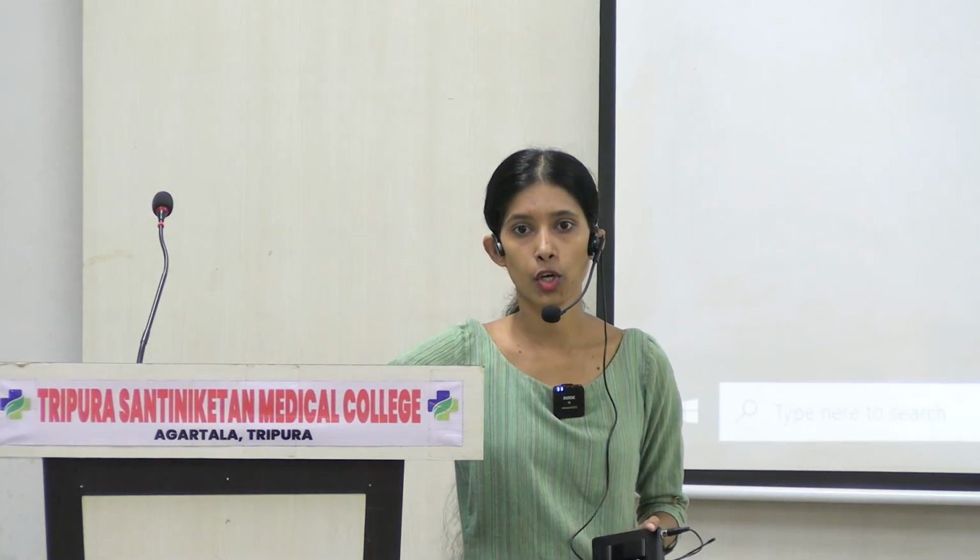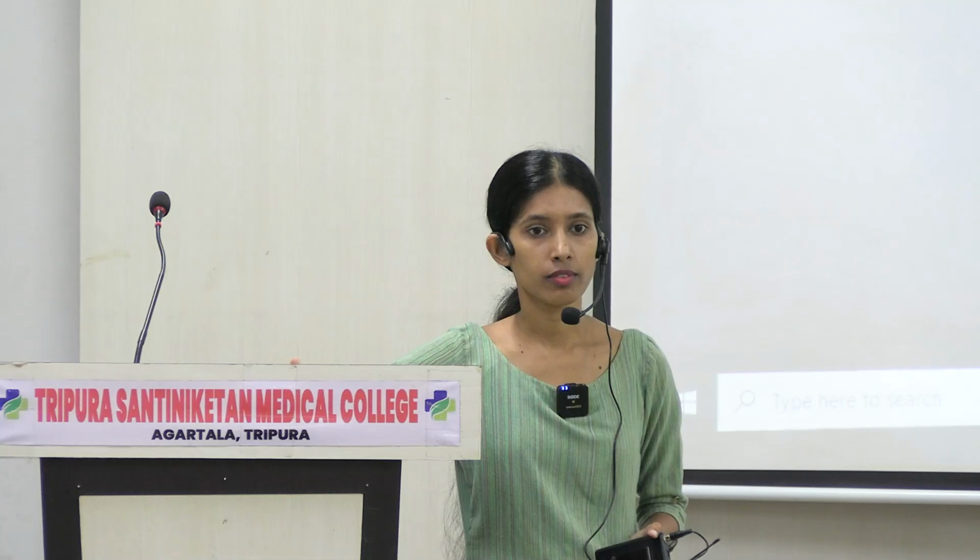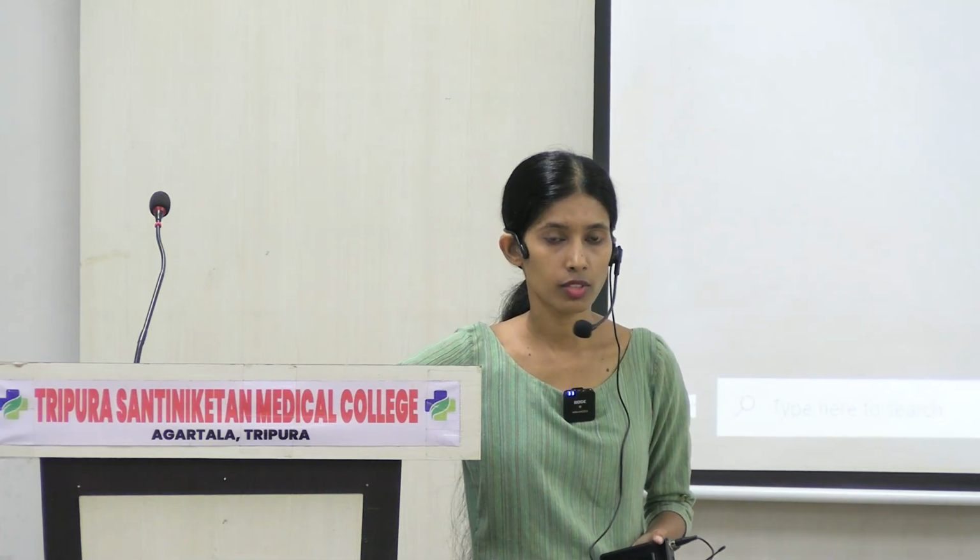So example for long bone, femur. Short bone, clavicle, carpal bones. Next flat bones. What are the examples for flat bones?